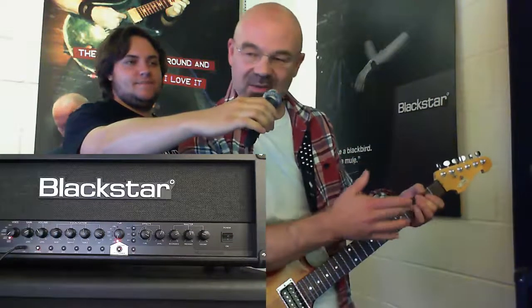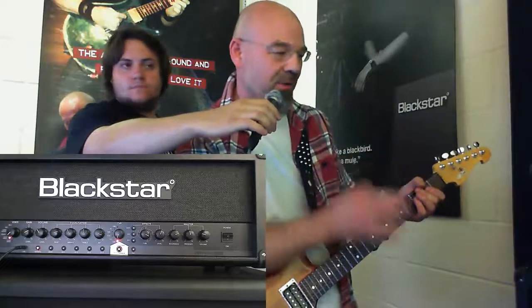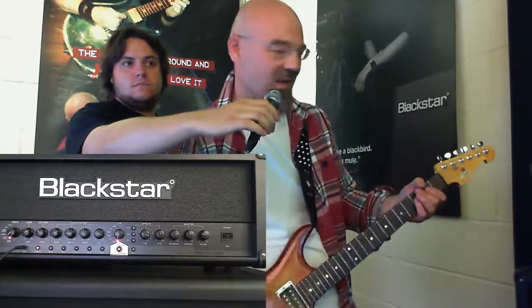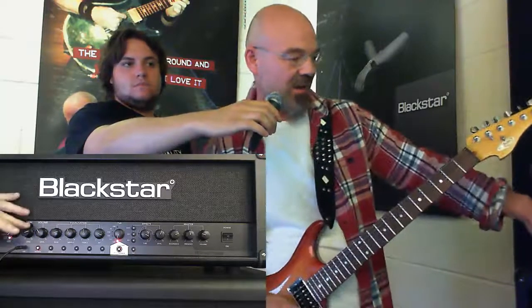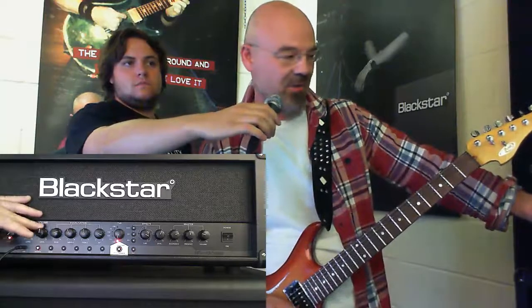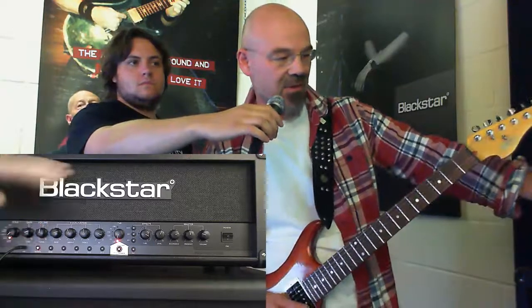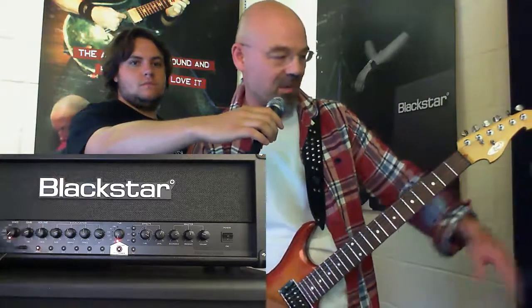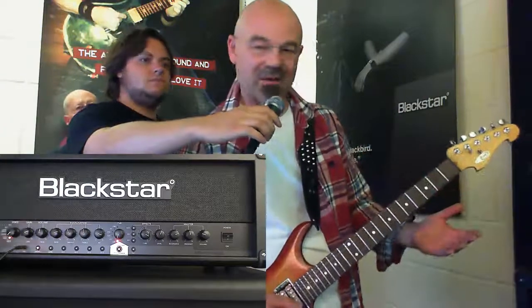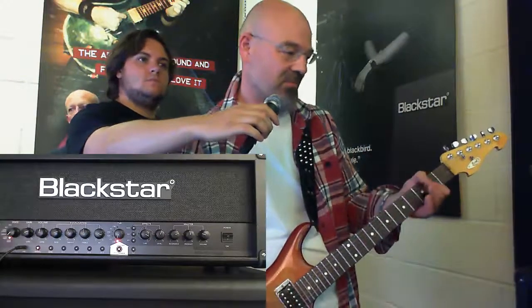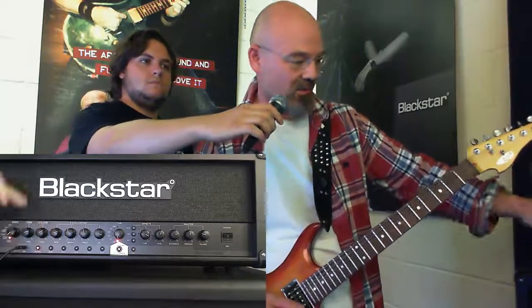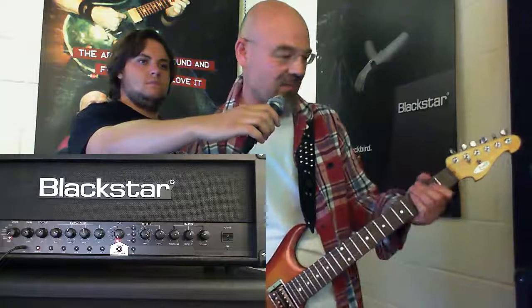The way we've designed the TVP section is that we can push the power stage harder by increasing both the gain and the volume controls. But using the master volume, we still keep the overall volume down, so we can have preamp and power amp distortion. So that's getting a bit like our Artisan thing there. So we've got a clean bright, and we've got an EL84 output stage.